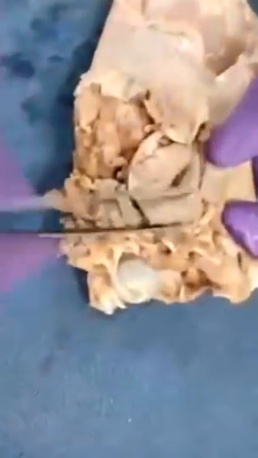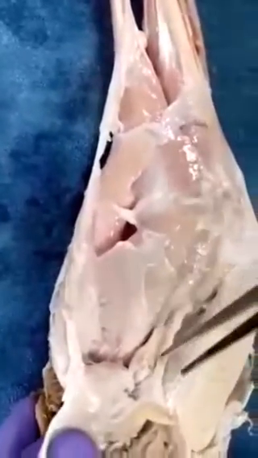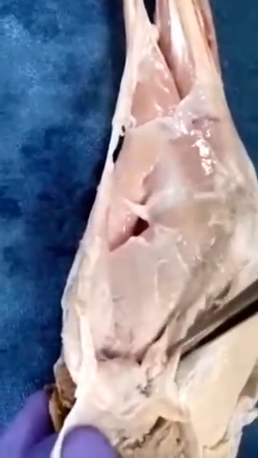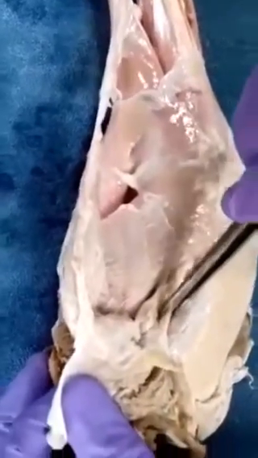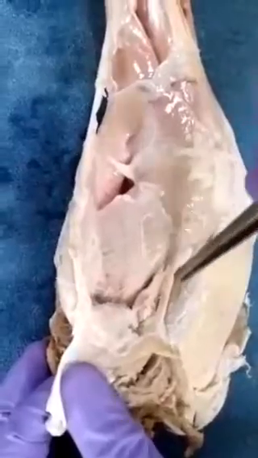Then here we have the pectineus, this is adductor, and this is the extensor muscle. Below this is the semimembranosus. If you reflect it, we can see this is the semimembranosus muscle. In the femoral canal we can see the position of the saphenous nerve along with the femoral artery and femoral vein passing in the femoral canal like this.